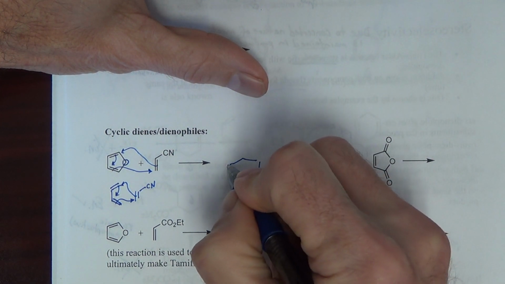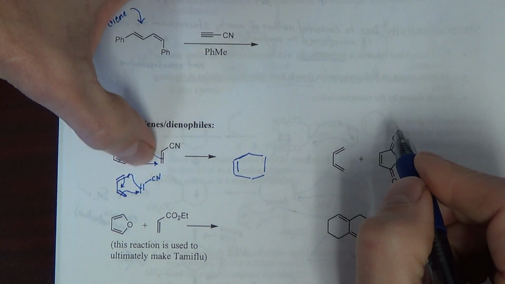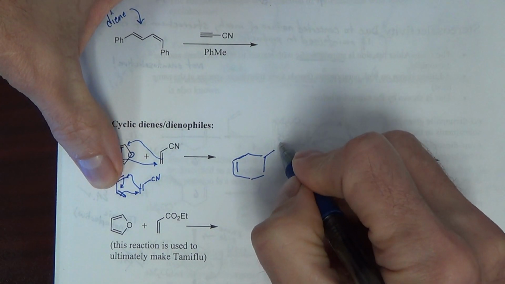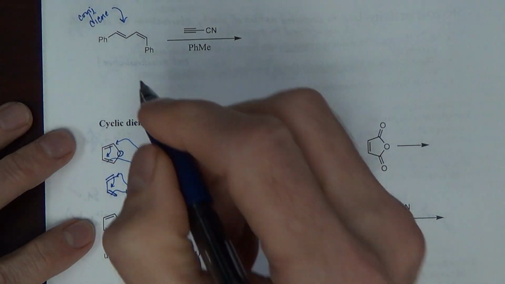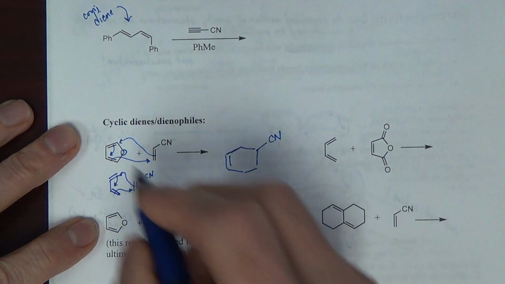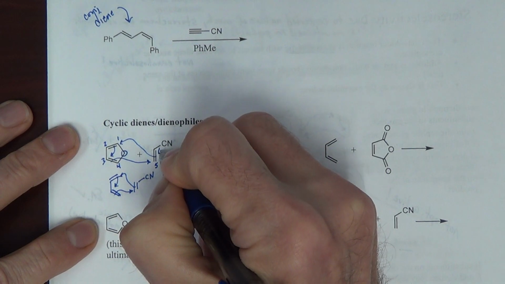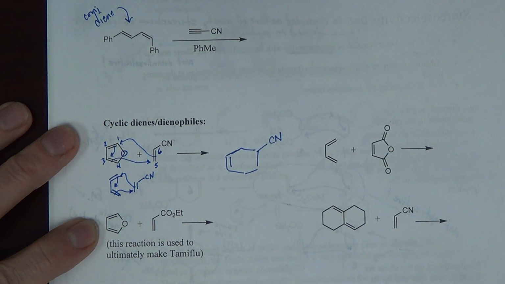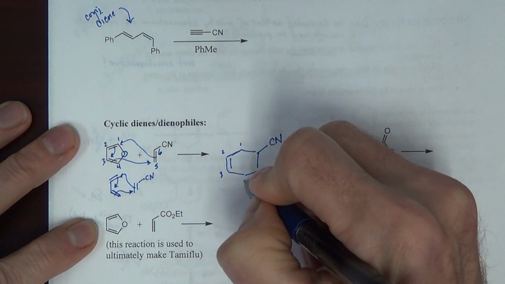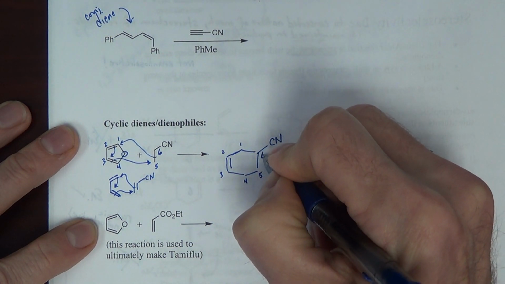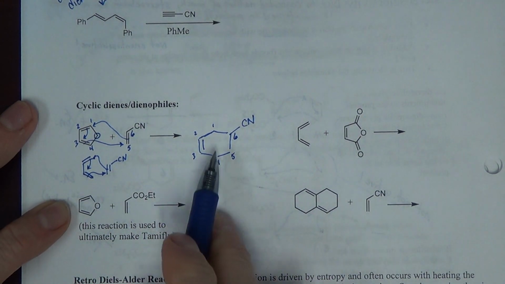The double bond will be here. Again, you see the mechanism. The cyano group will be here. And if we number these carbons 1, 2, 3, 4, 5, and 6, over here we can number them 1, 2, 3, 4, 5, and 6. What's missing here?